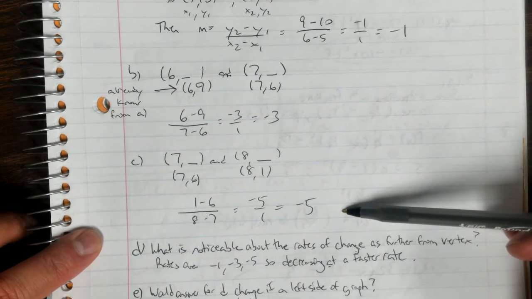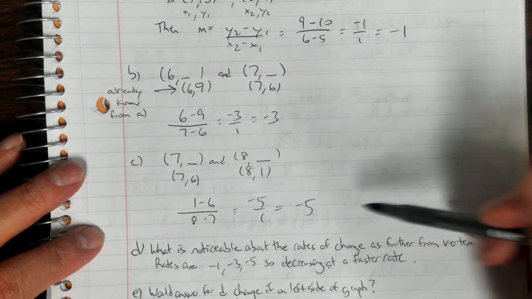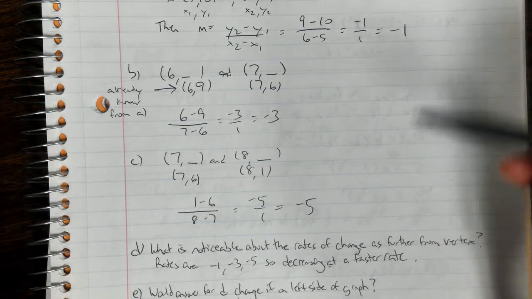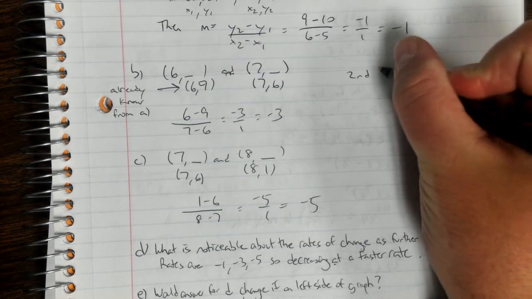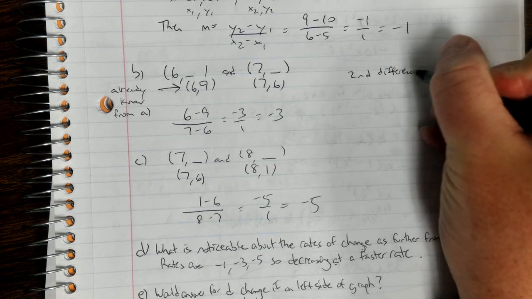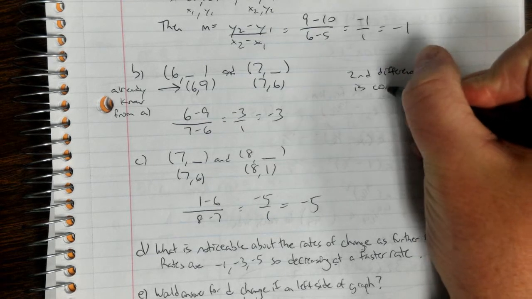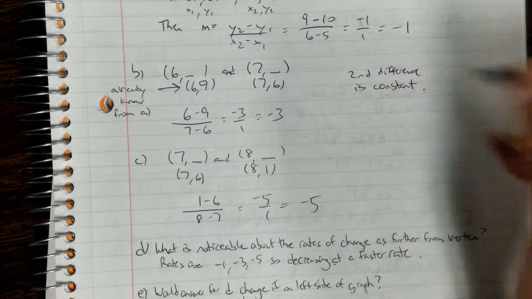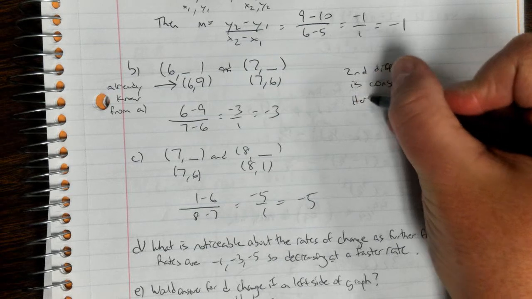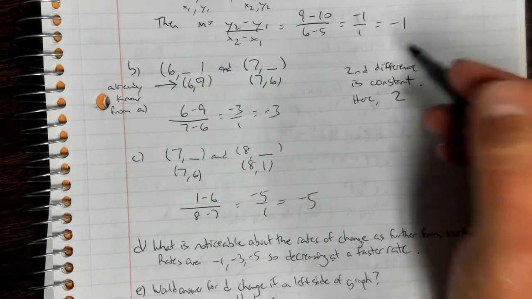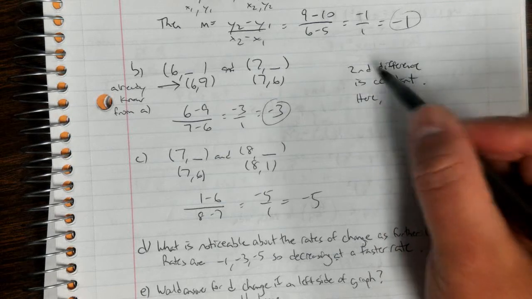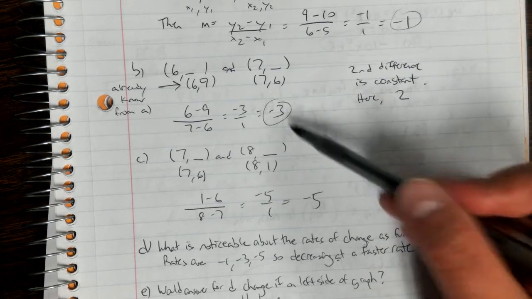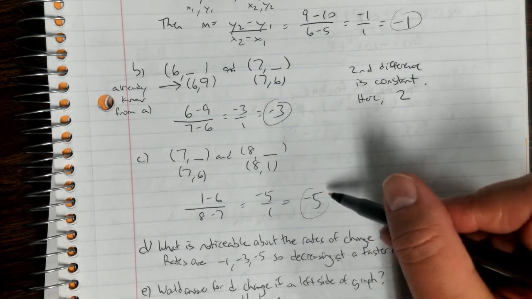So what I'd like you to notice, I'm not sure at this point if it's in the notes video or not, but your second difference is constant. And in this case, it's 2, because between negative 1 and negative 3 is a difference of 2, and between negative 3 and negative 5 is a difference of 2.